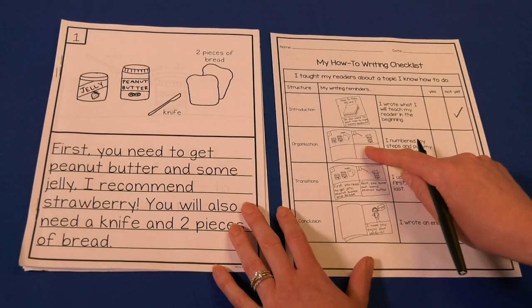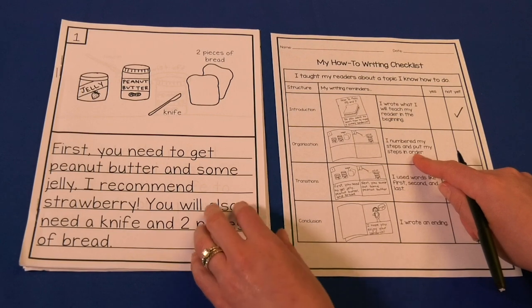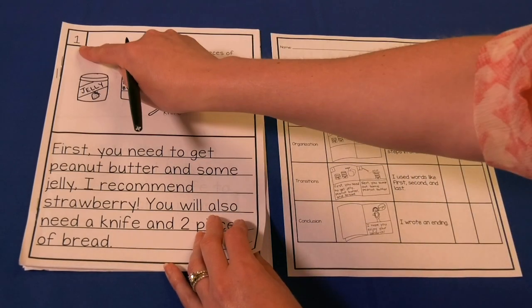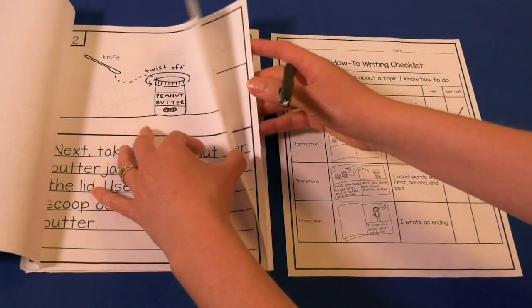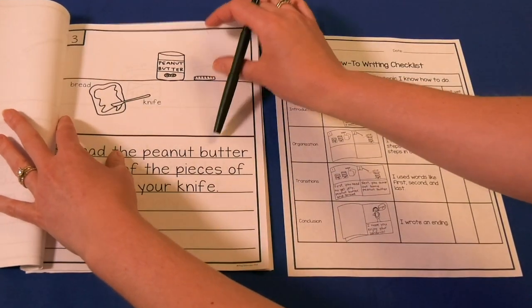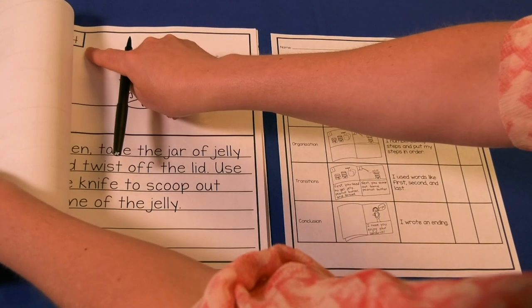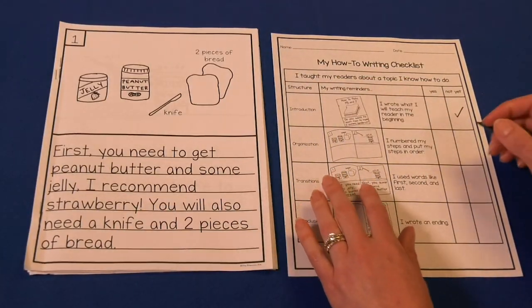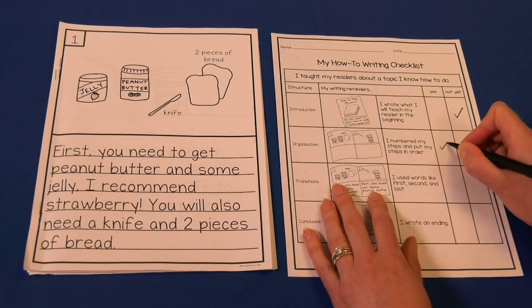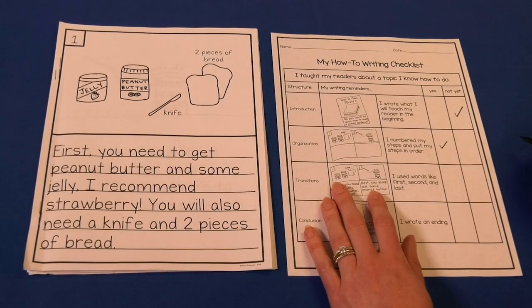Now I need to see if I remembered to number my steps and put my steps in order. 1, 2, 3, 4. I sure did. I have the numbers there and they're in order. So I can check, yes, I did do that.